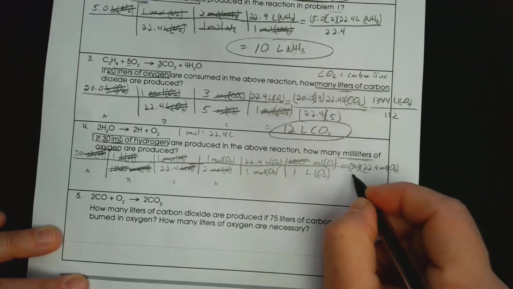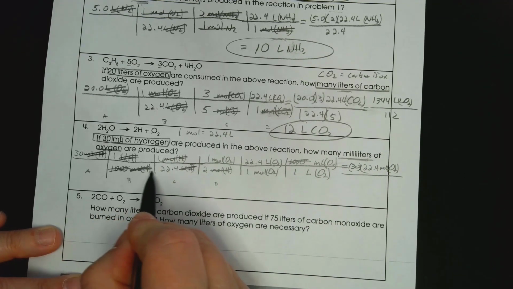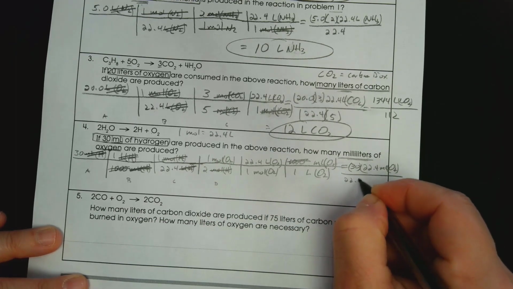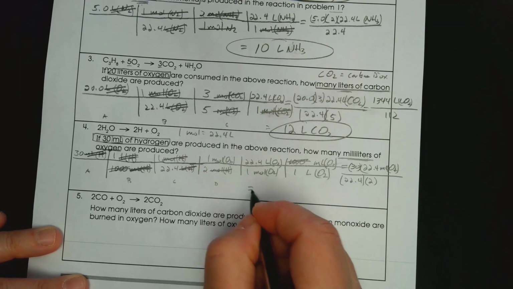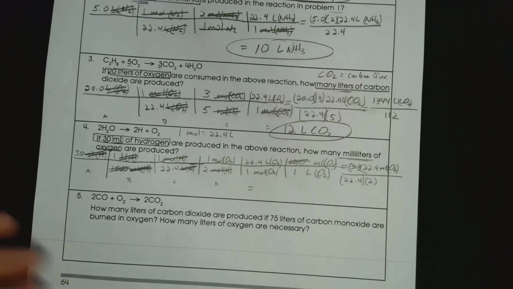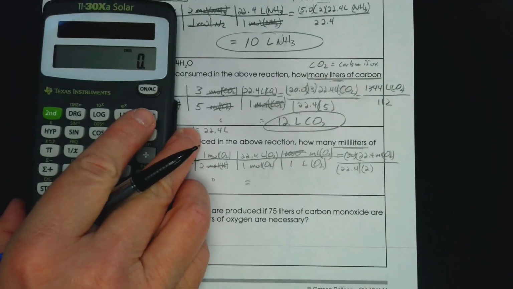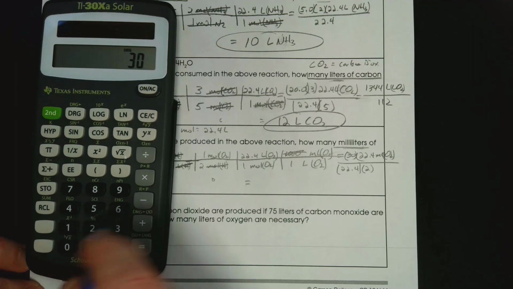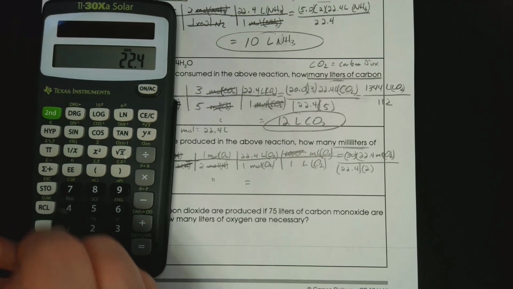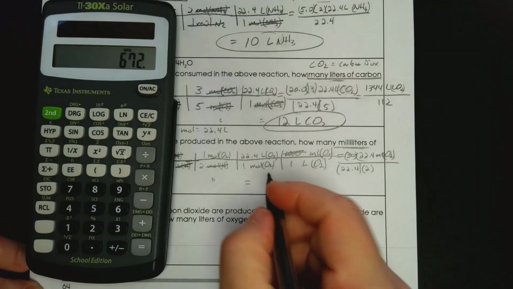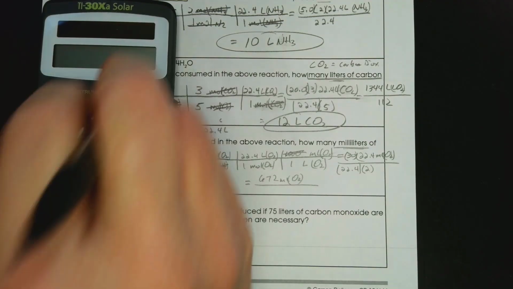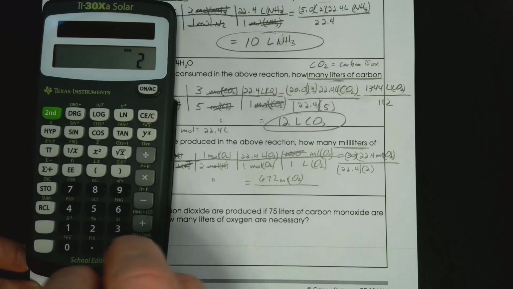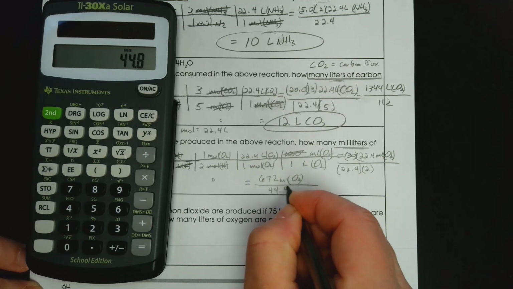Okay. And over that, looking down here, I've got 22.4. And I've got 2, and I've got a bunch of 1s. I'm not going to worry about that. So if I go ahead and do my math on this, bring my trusty calculator here. I've got 30 times 22.4 equals 672 milliliters of O2 over 22.4 times 2 is 44.8.